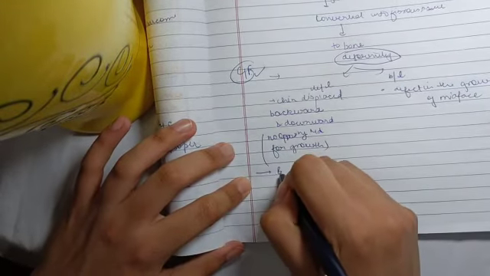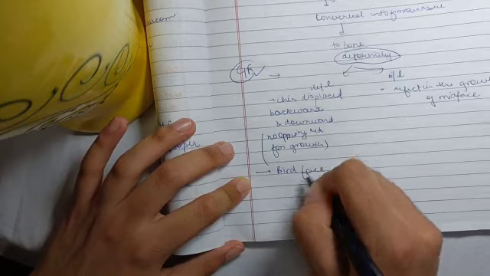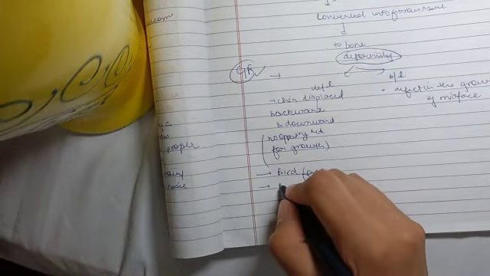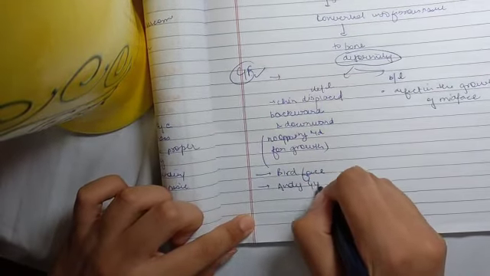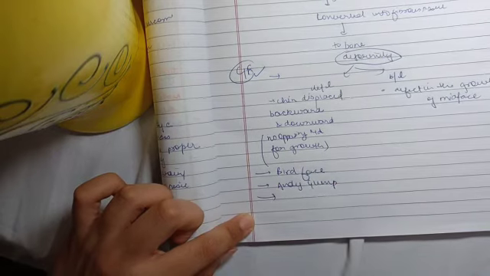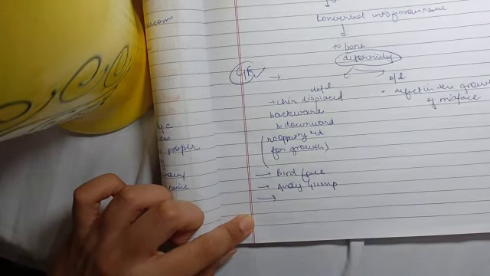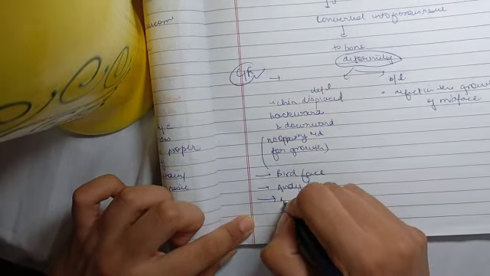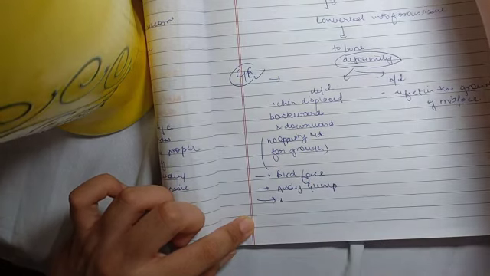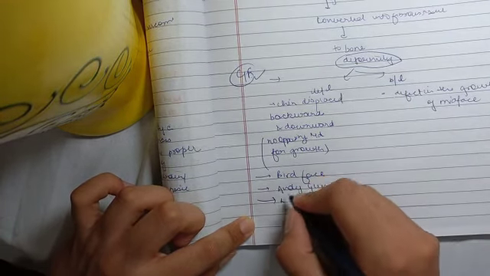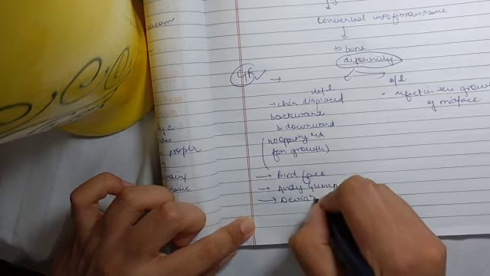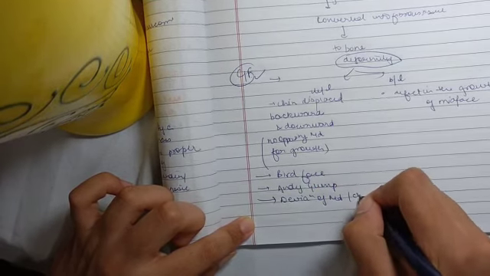Now, we will discuss some characteristic features. First of all, bird face. The person will have a bird face. Then, secondly, there is Andy Gump deformity. Then in ankylosis, we see delayed eruption of teeth, also deviation of mandible, chin.